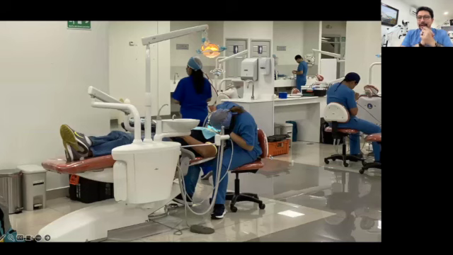But let's analyze this picture. I used to teach in the university. I taught in the university for 9 years. And this was a scenario that I had to deal with every day. And what do you think? Do you think she is enjoying dentistry? Definitely not. She's trying to see inside of the mouth of the patient.